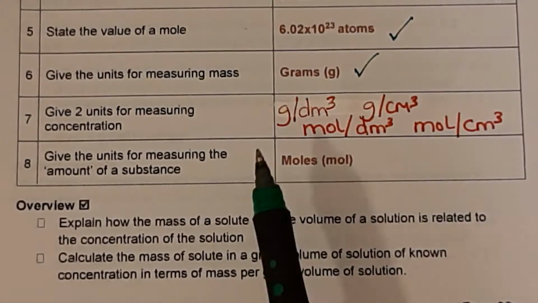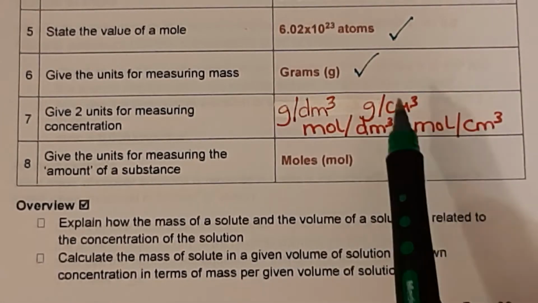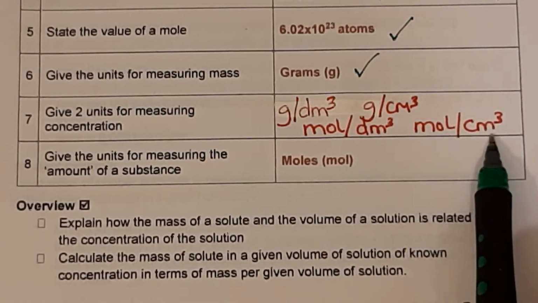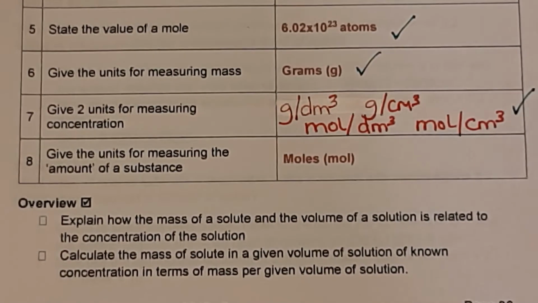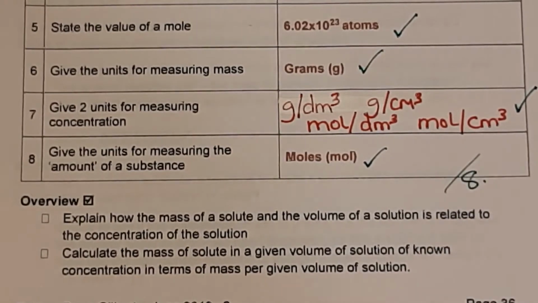Okay, so there are several answers available for this. So grams per decameter cubed, grams per centimetre cubed, or moles per decameter cubed, or moles per centimetre cubed. So there are 4 to choose from. Any 2 of those will get you a mark. Question 8, give the units for measuring the amount of the substance, whether that's moles or mole. So give yourself a mark out of 8 for this.